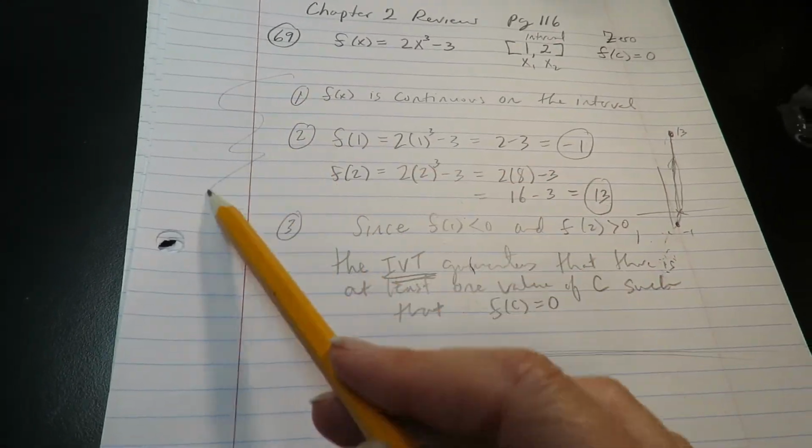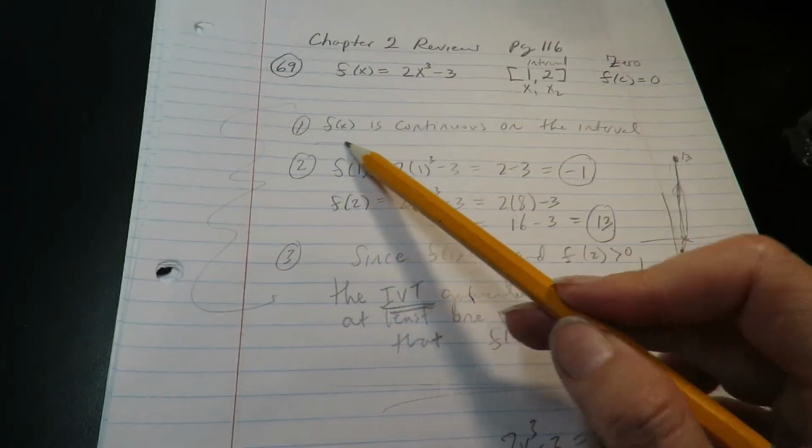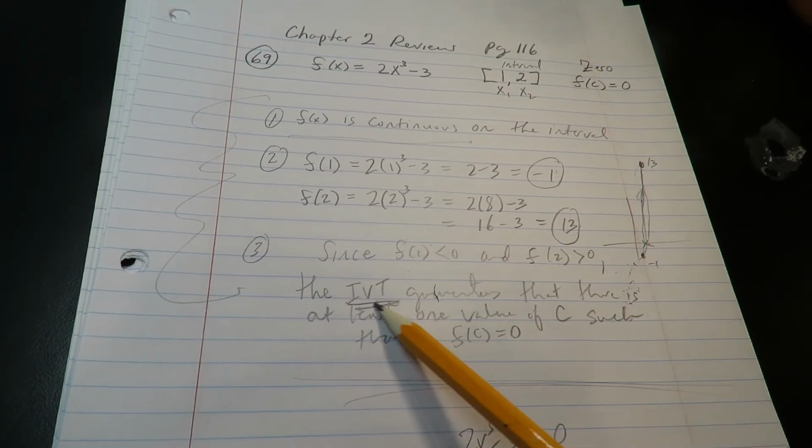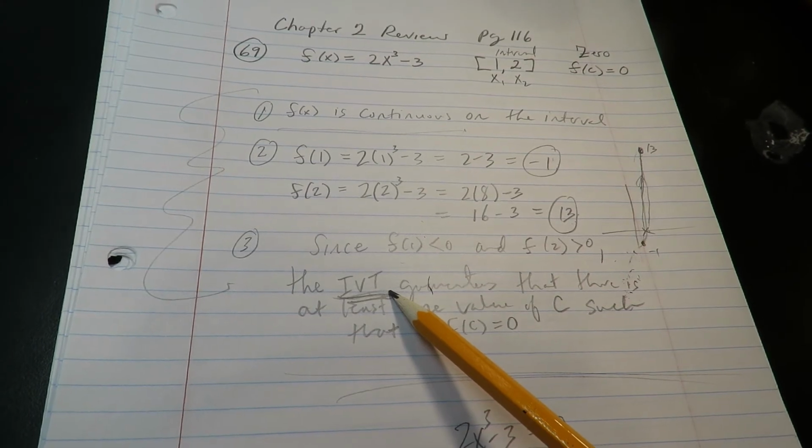Alright gang, so these are the 3 steps I'm looking for. I'm looking for you to say the function's continuous. I'm looking for you to give me the 2 output values for y, and I'm looking for you to invoke the intermediate value theorem.